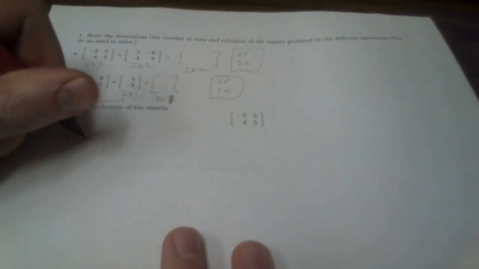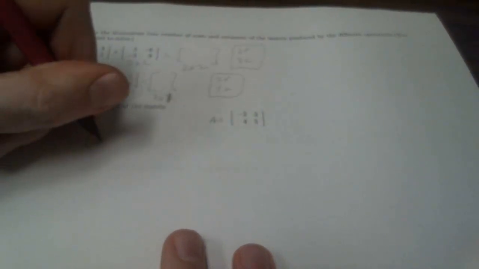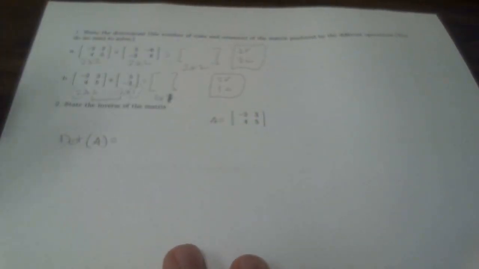All right. The next question is dealing with finding the inverse of a 2 by 2 matrix. I'm going to stick with a 2 by 2 on the quiz as well as on the exam, because we have a nice little formula that we can use to find the inverse. The first thing we need to do is find the determinant. I'm just going to call this matrix A. So we need to find the determinant of our matrix.